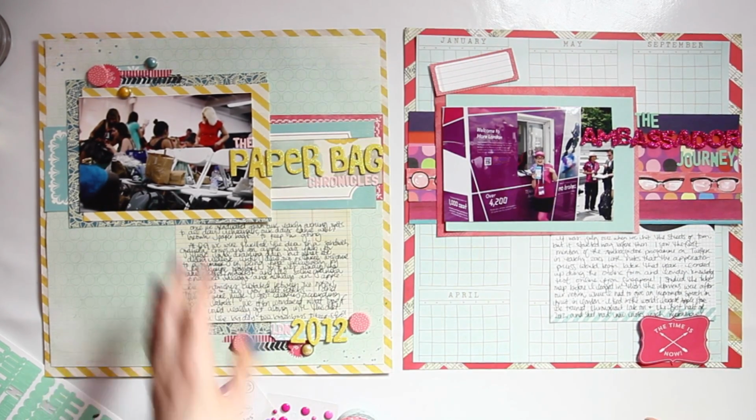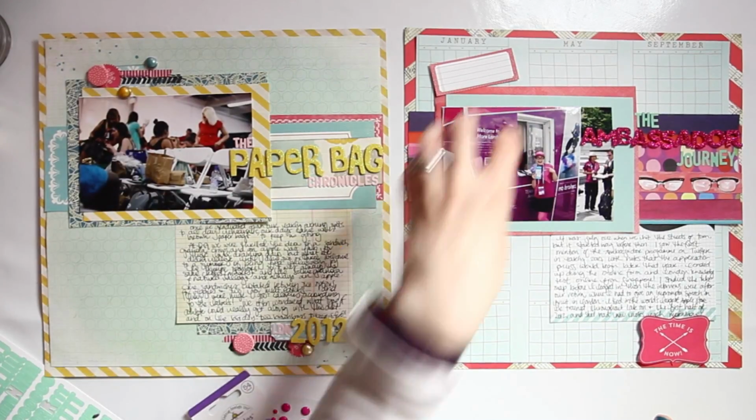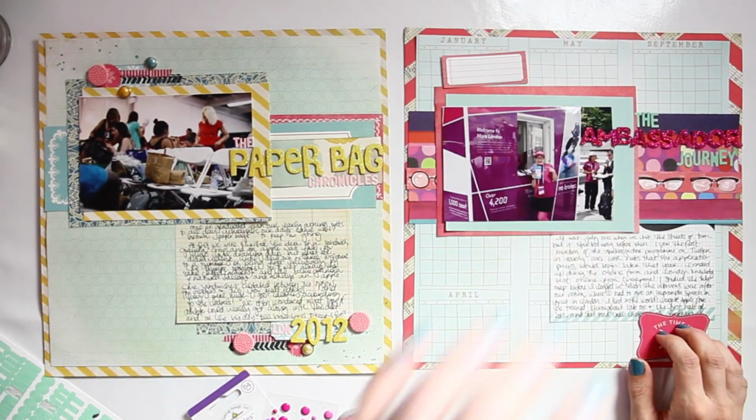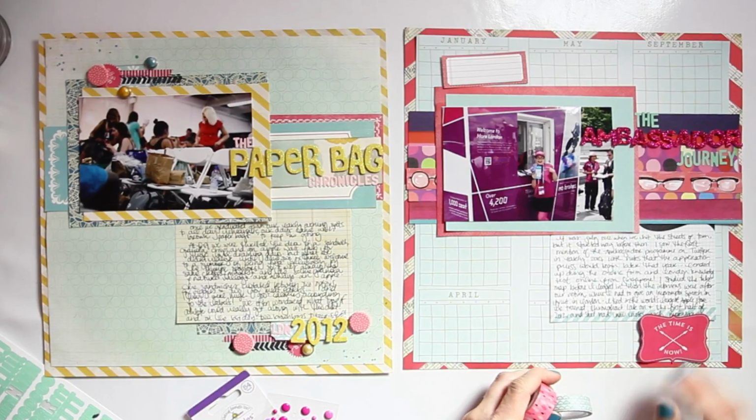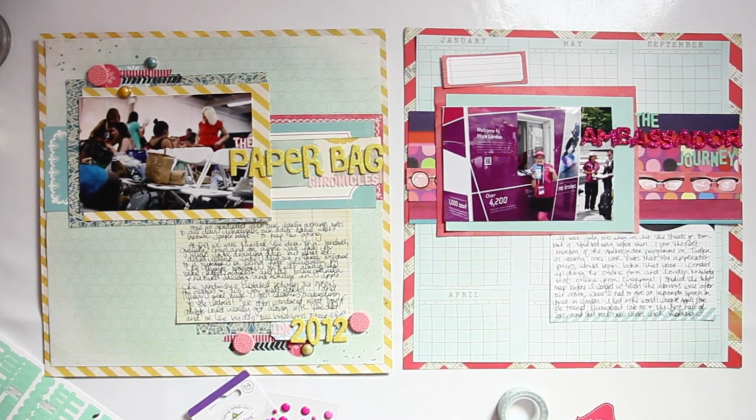corners of the page. So my embellishment's going to go top left, bottom right, so I can have one either side there. And I have two washi tapes, a pink and a turquoise. So I thought I could just fold it over in half. I didn't mean to do that. Let's try again.